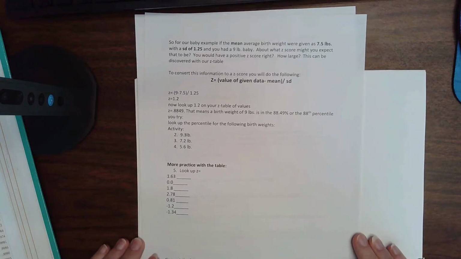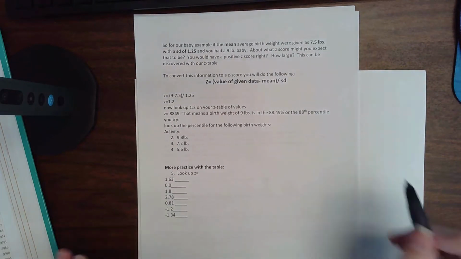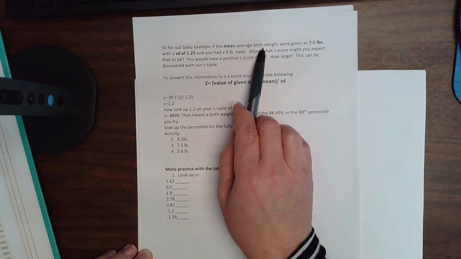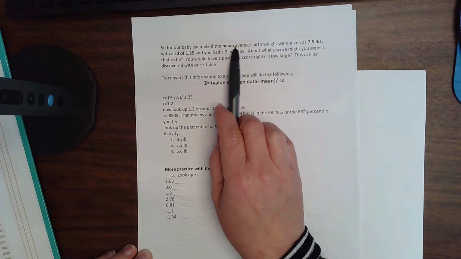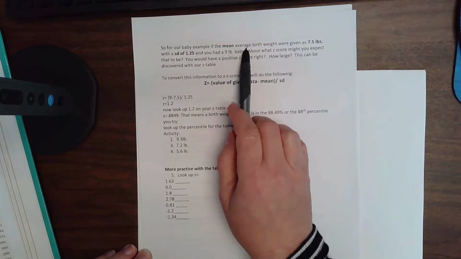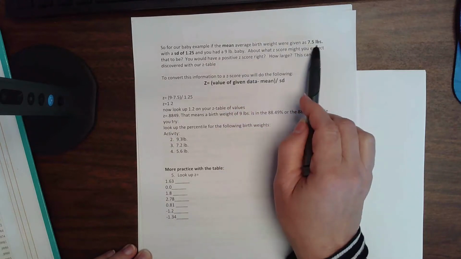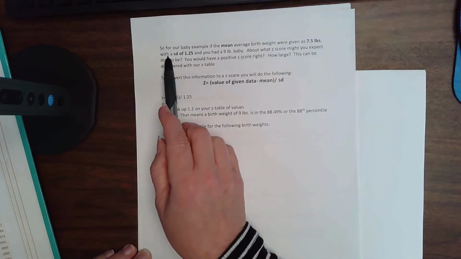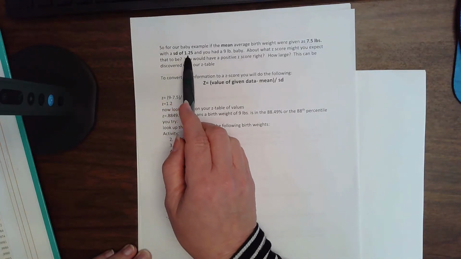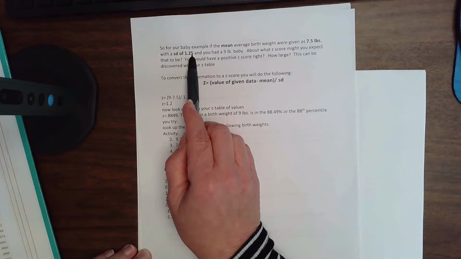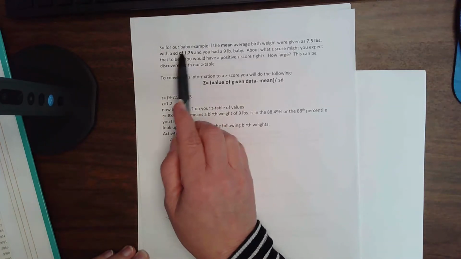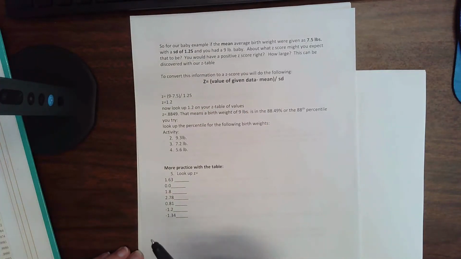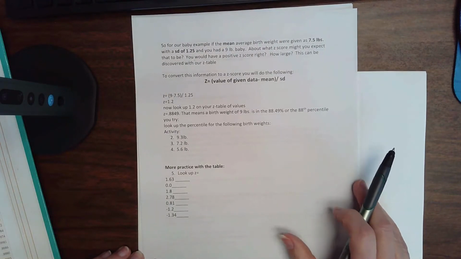So back to our baby example. I know you all were curious about that earlier. We were talking about how there's an average birth weight, and that may vary between years and times, and you can look it up. I'm going to use a mean birth weight of 7.5 pounds, and the standard deviation is 1.125. That's kind of a big deviation. I'm not sure that's absolutely current information or true. So if you had a 9-pound baby, how much of an outlier were you? How far did you vary from the norm?